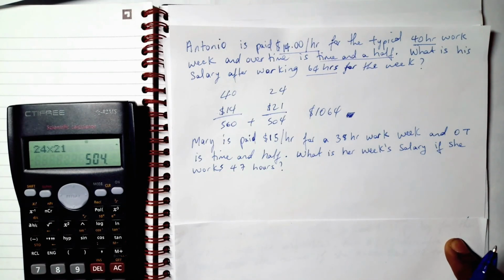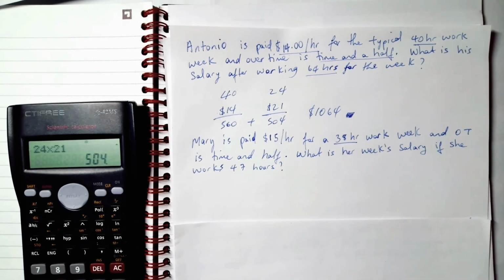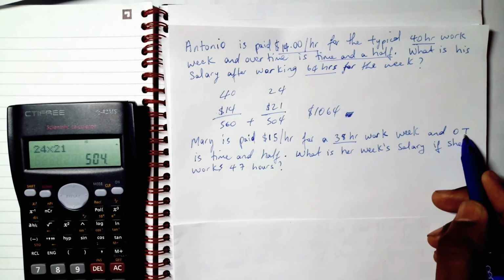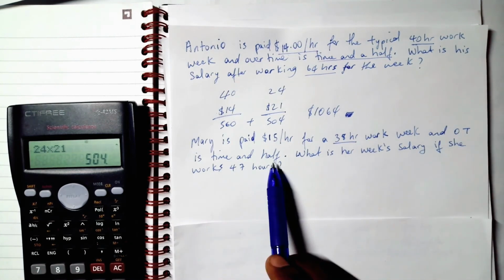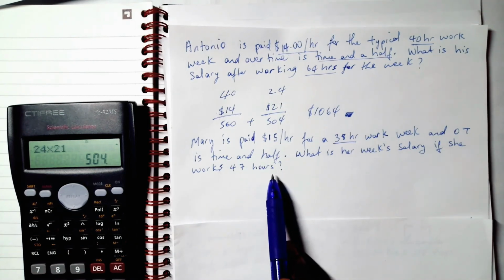Mary is paid $15 per hour for a 38-hour work week. Flag this immediately. So Mary's work week is 38 hours, not 40. Good. And OT, which is overtime, is time and a half. What is her week salary if she works 47 hours?